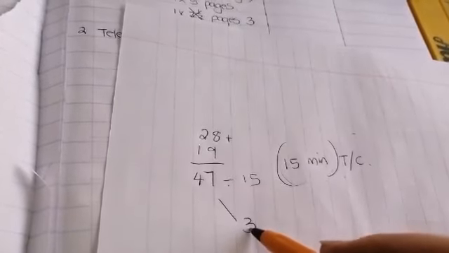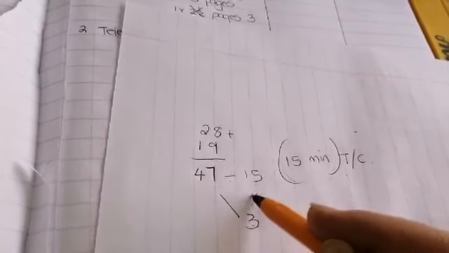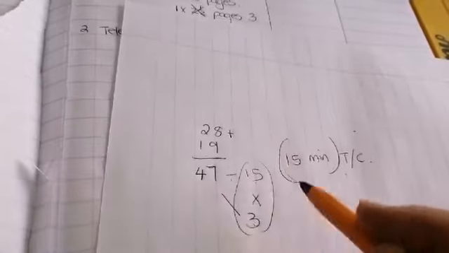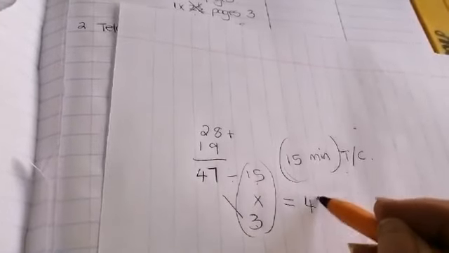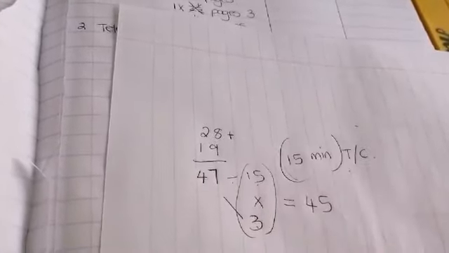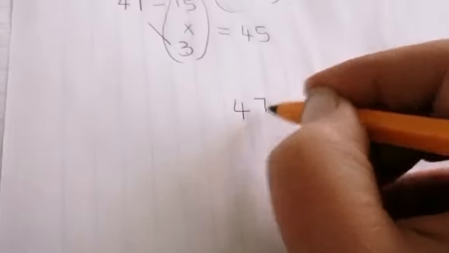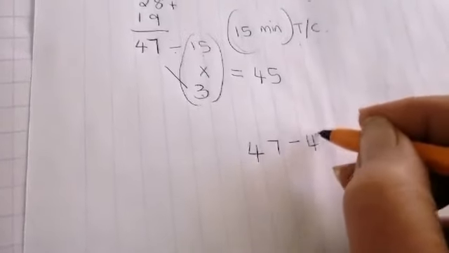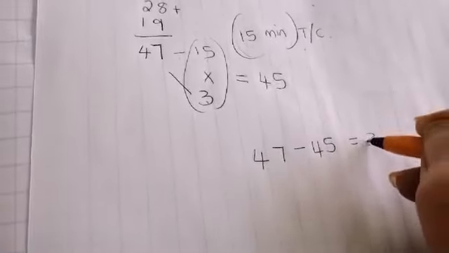If we take 3 times 15, it equals 45. 47 minus the 45 equals 2.